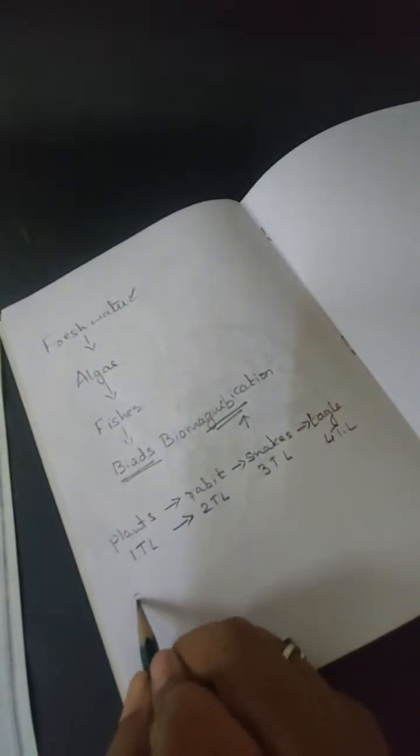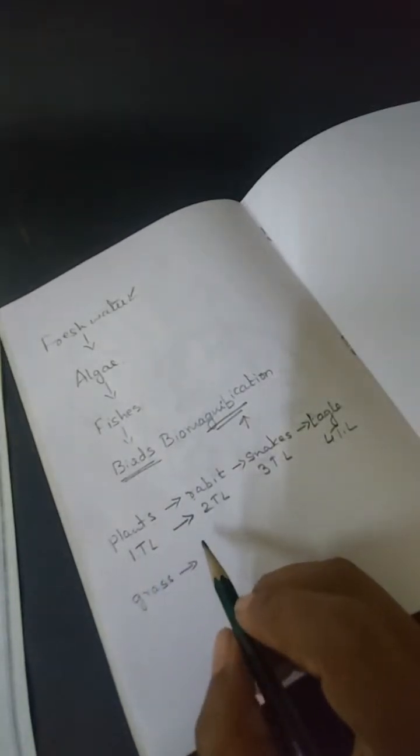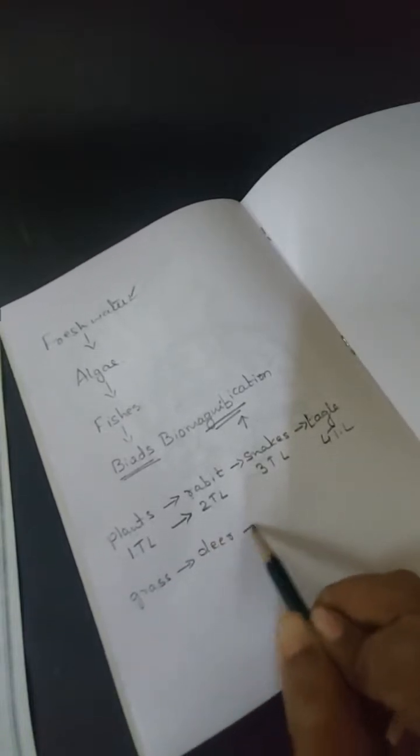Okay, and next one. This is one normal food chain. If they ask you to write a forest food chain, at that time you have to write grass. Forest means there will be wild animals present. So at that time you have to write the grass. Grass is eaten by the deer. Deer is eaten by lion. Okay, like that you have to write. Next one.